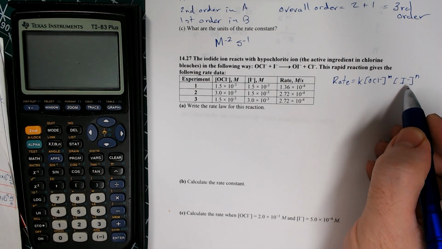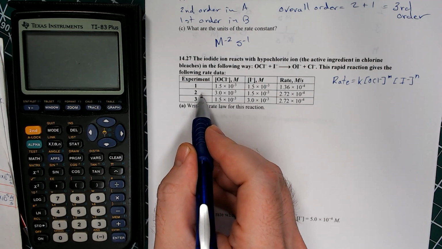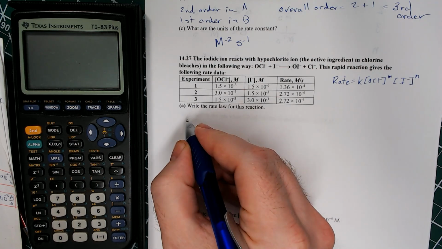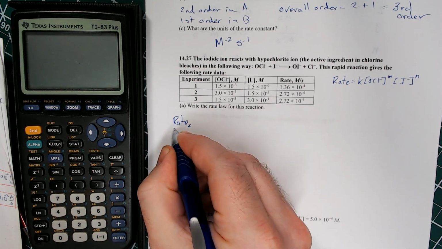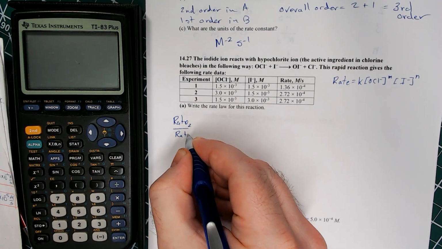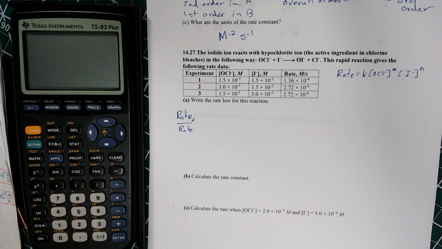Well, if we look, experiments 1 and 2 will do that. So we'll do rate 2 over rate 1.